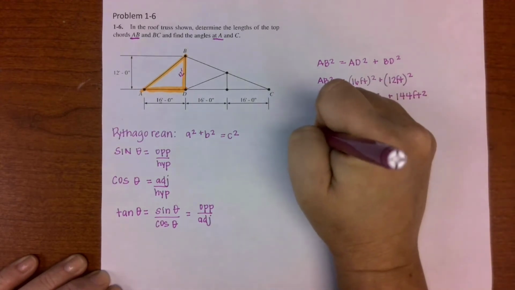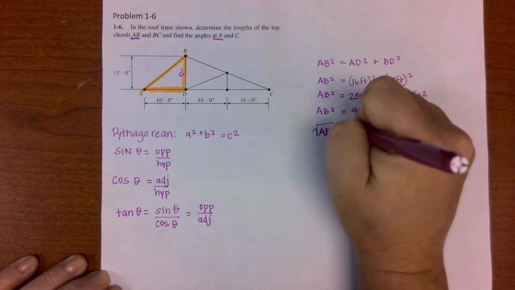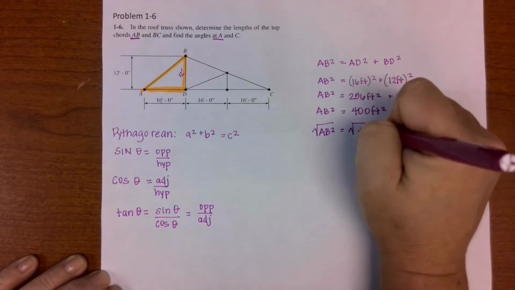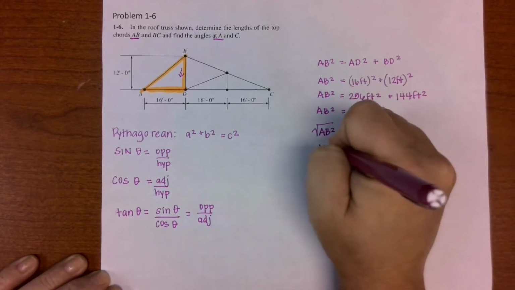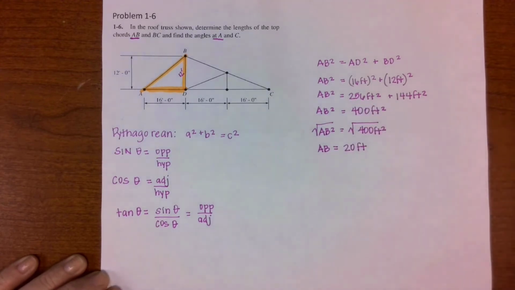Now to find the length of the hypotenuse, or AB, we just need to take the square root. The square root of 400 is 20 feet. So that would be the answer to the first part of our question.